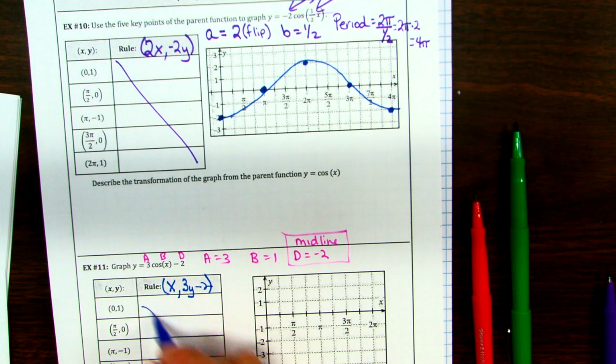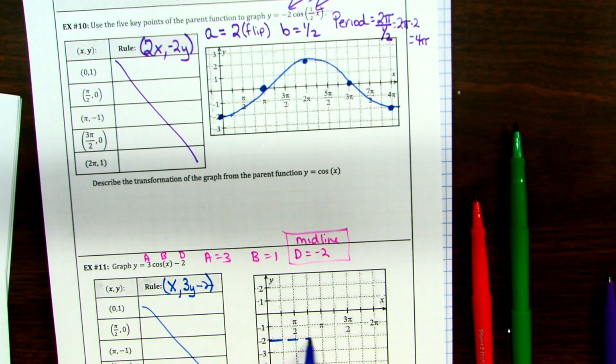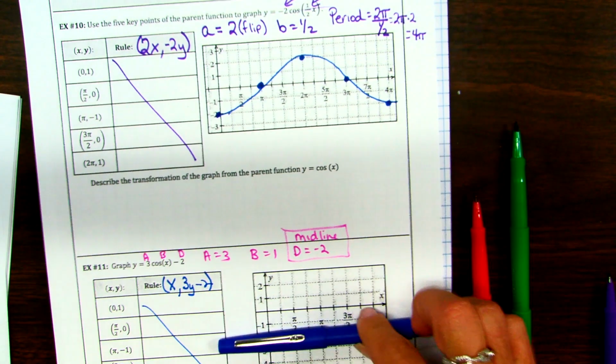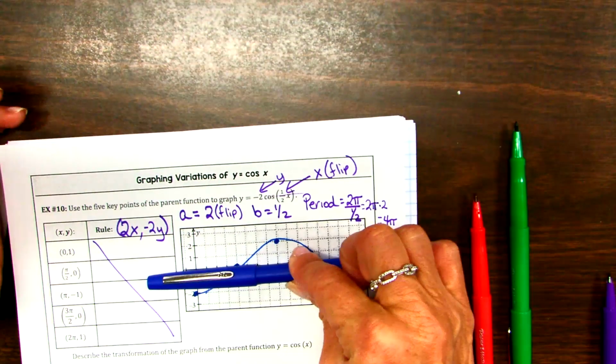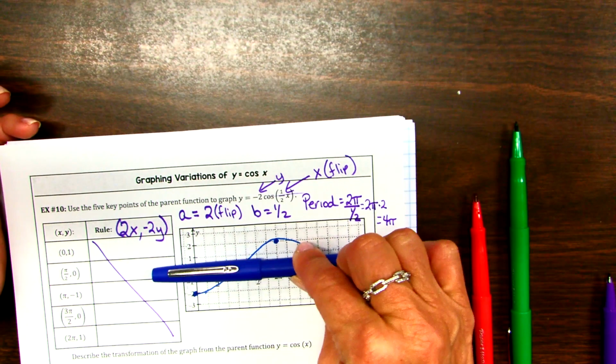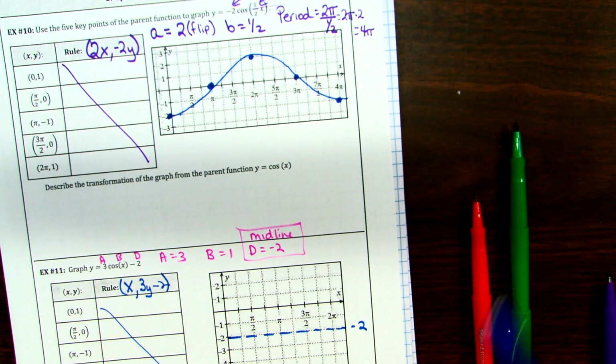And you guys, sometimes when you have graphed other functions, we would graph the parent function and then move all the points left, right, up, or down. It's so much easier with sine and cosine. If you have a midline, put that in first and use that as your middle. We didn't have to do that on the last ones. 0 was our midline, so we just started there as our middle. Now use this as your middle, and then you don't have to do any shifting.